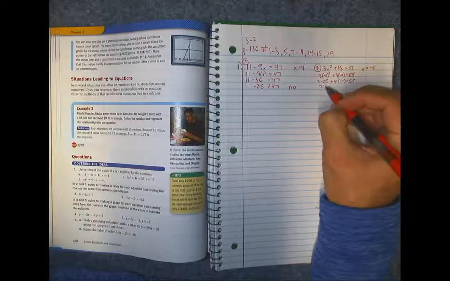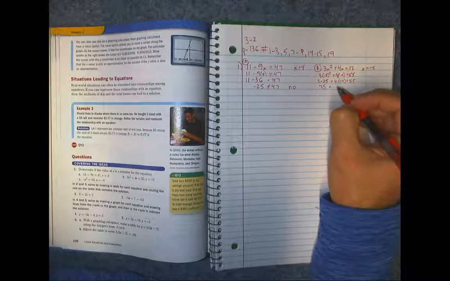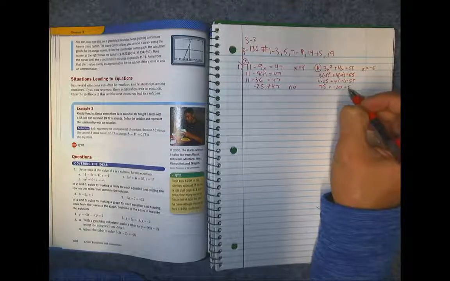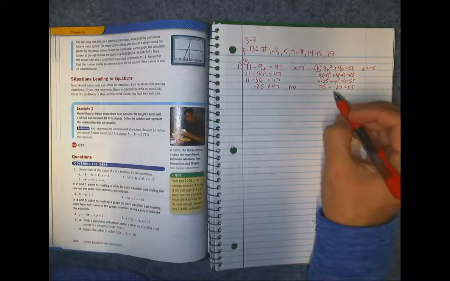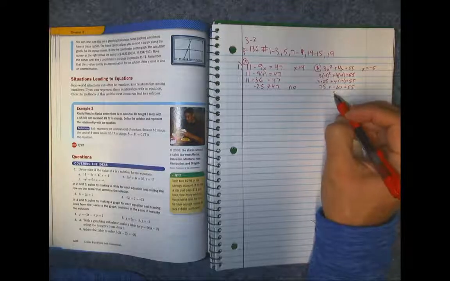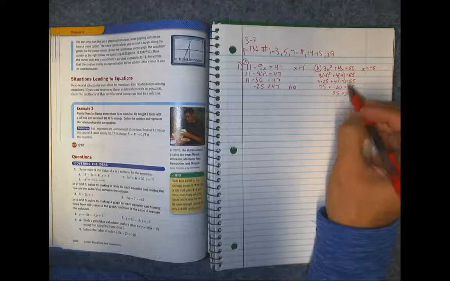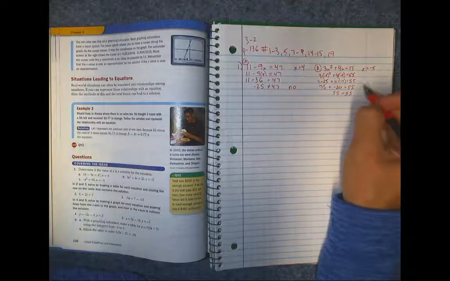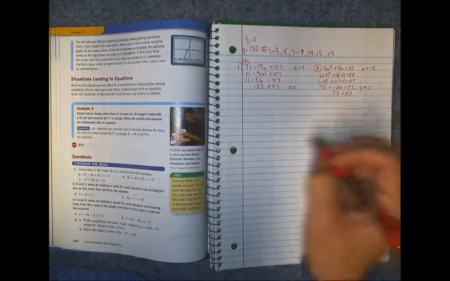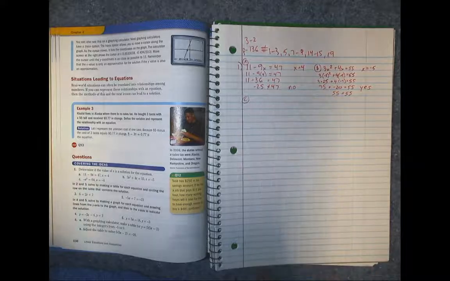So this is 75 plus negative 20 equals 55. Does it equal 55? 75 minus 20, or adding negative 20, does get you 55. So both sides come out equal, meaning this is a solution. So the answer to the question here is yes. And then letter C.